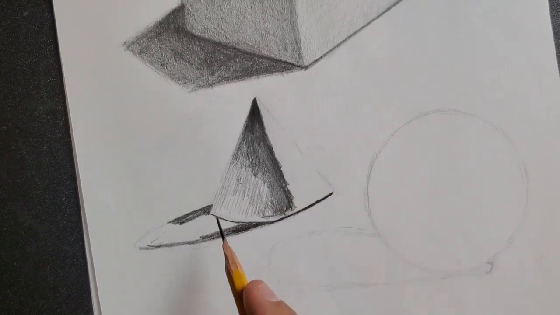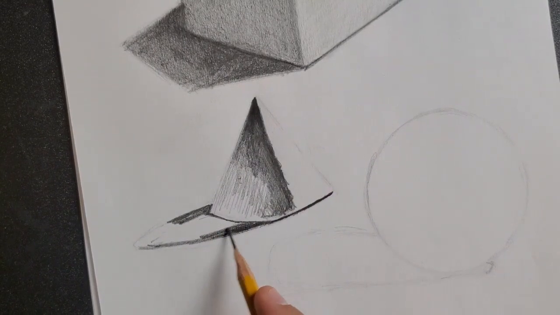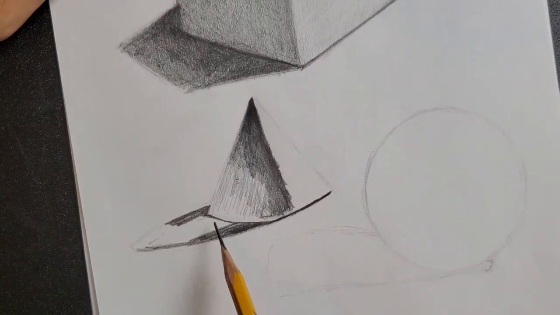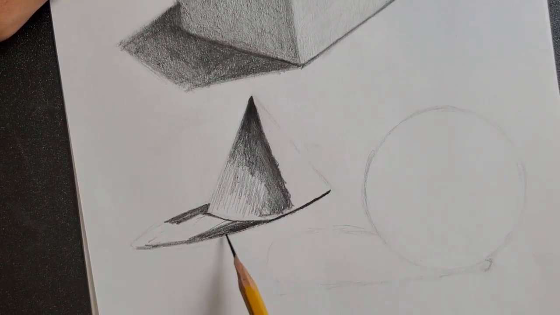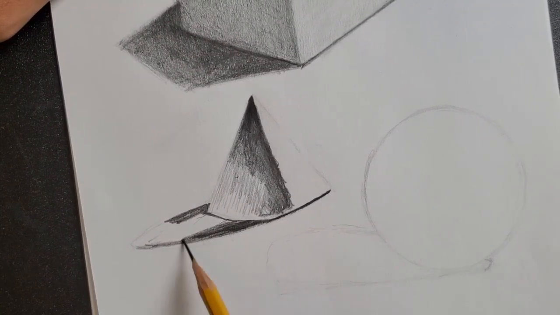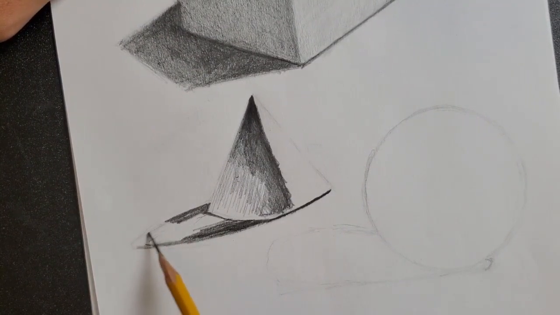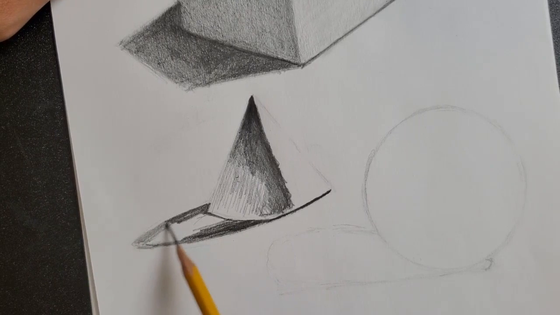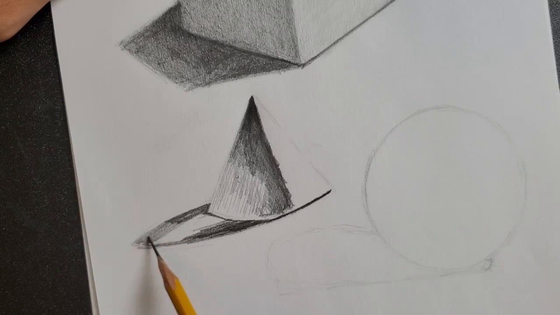You don't want to make it all the same because it doesn't look natural. So even when you're doing your shadows, if you look at shadows carefully, don't get me wrong, they're dark, but there are areas that are darker than others.